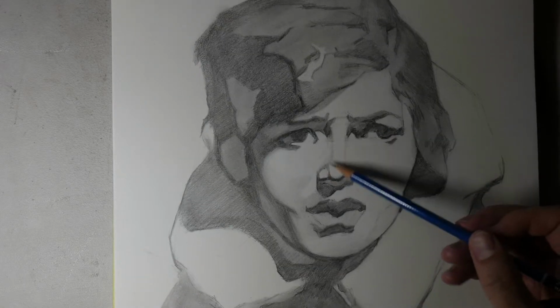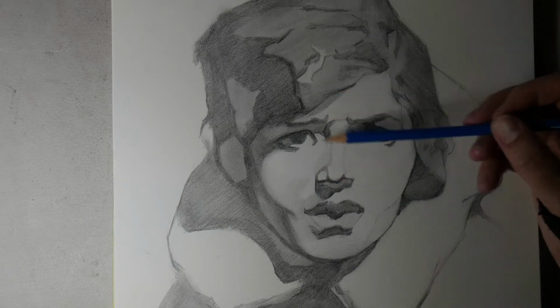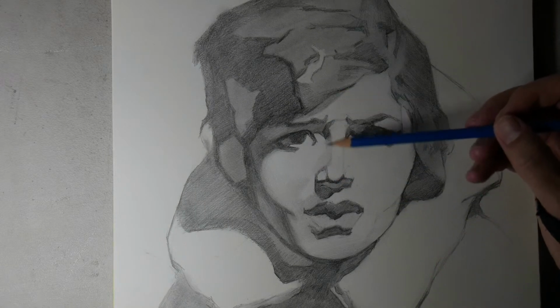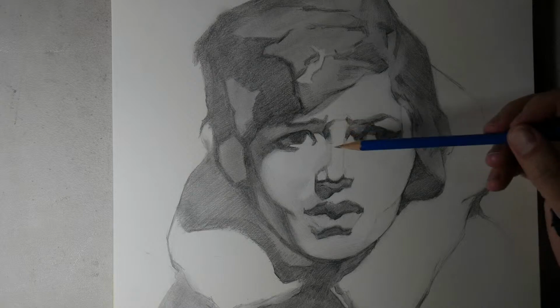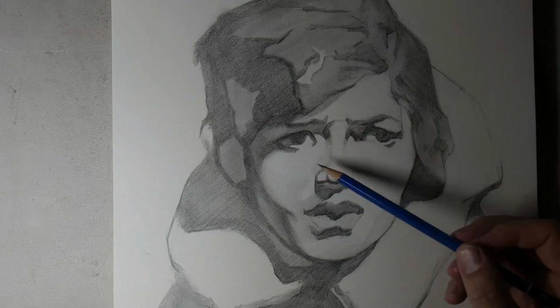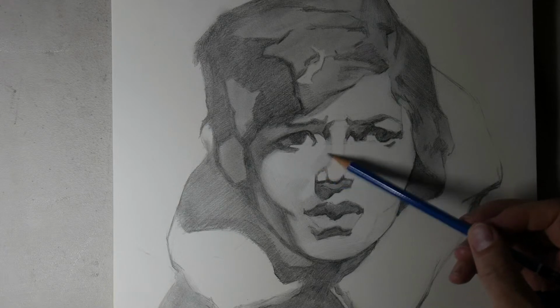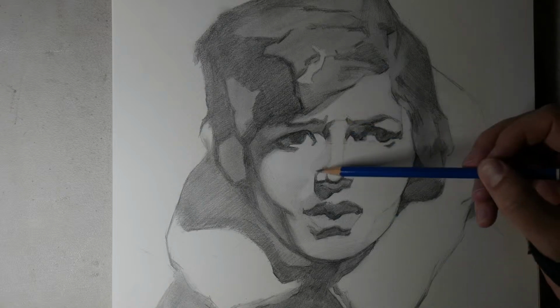And for the most part, too, I'm using a very light touch. I'm not pushing very hard. You can see my hand is holding the pencil near the rear of the pencil. I'll switch positions. It just all depends on what I'm working on at the moment.